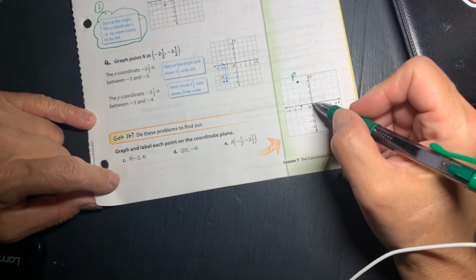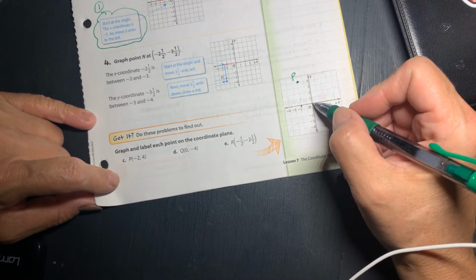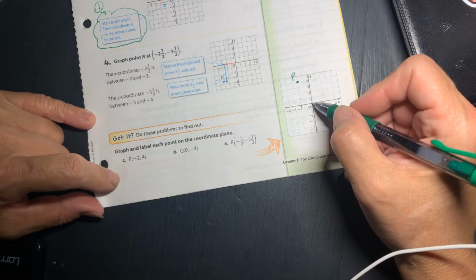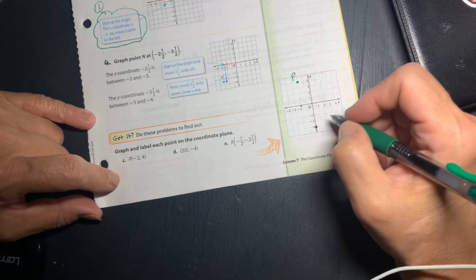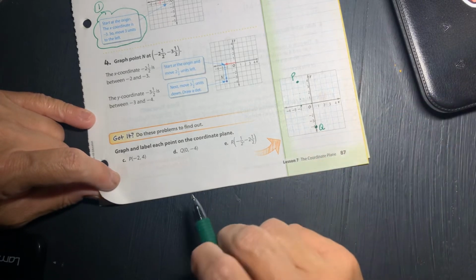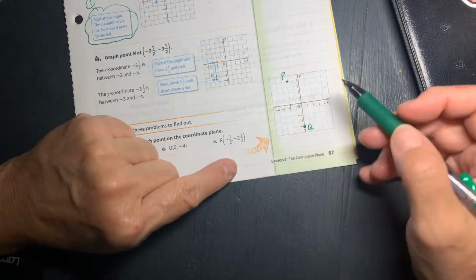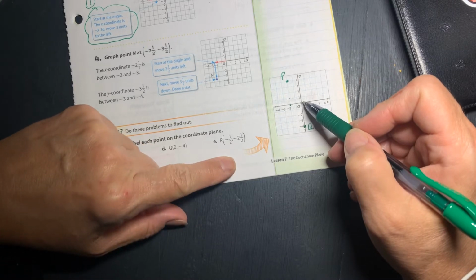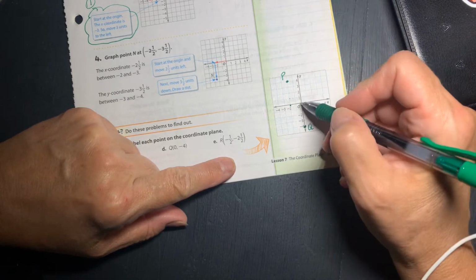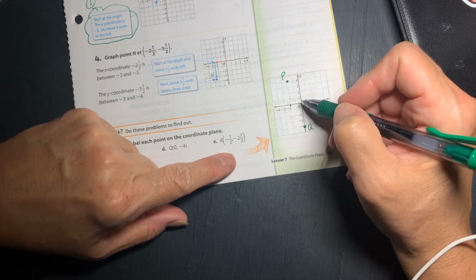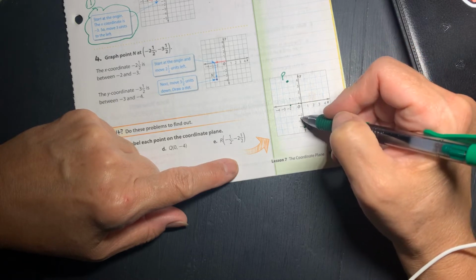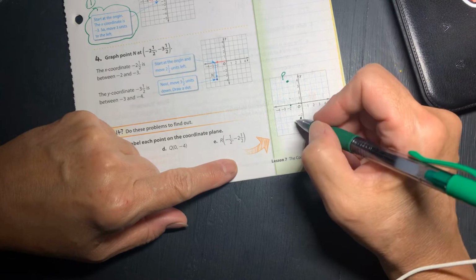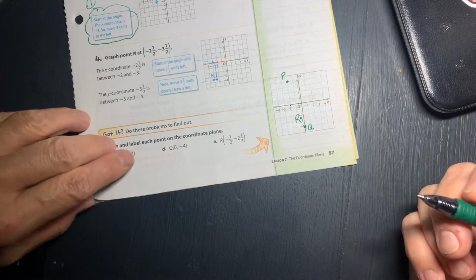Q, same thing, it's going to be 0, which means we're going to stay where we start, right? And then -4, 1, 2, 3, 4, and that's Q. Then for point R, we're going to start at 0, 0, and it says -1/2. That's -1, so this would be -1/2. And then -2.5 would be -1, -2, -2.5 would be right there. And that's where R would be. Okay? Hopefully that was easy for you.